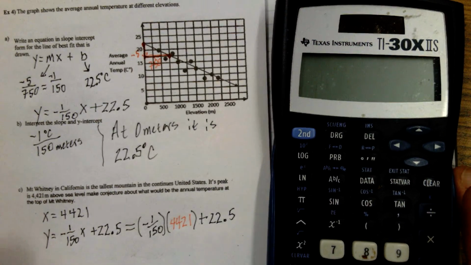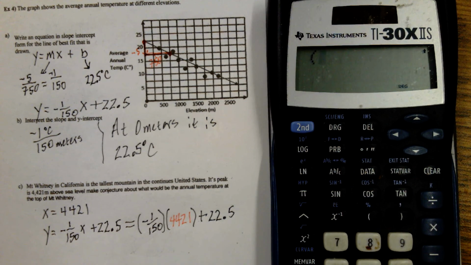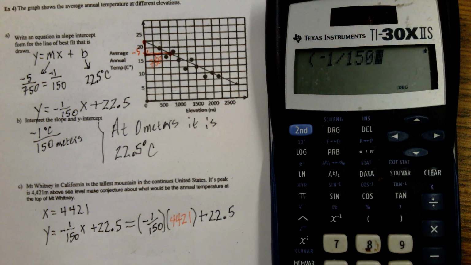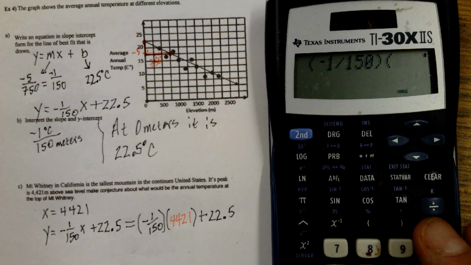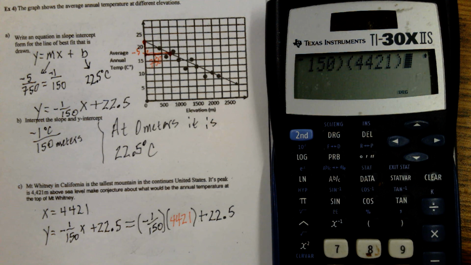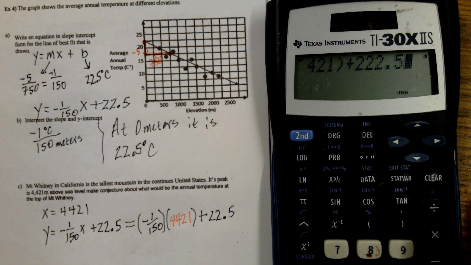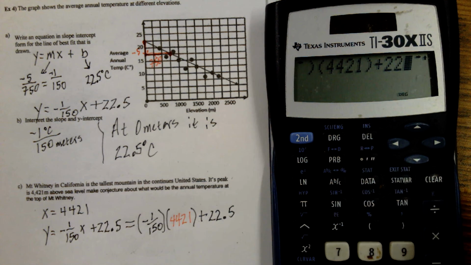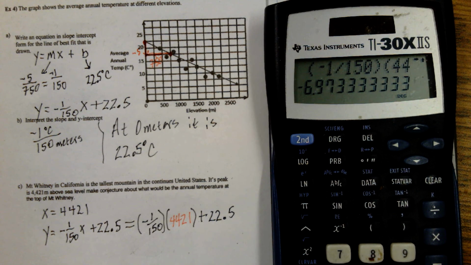On the old calculator, I'll clear it. Parentheses, then that negative button I showed you, 1 slash 150, or divide 150. So it should look like that. Then close the parentheses, open new ones, 4421, plus 22.5. Oops, I have to delete one of those twos. I'm going to hit the delete button. Okay, if you did it correctly, negative 6.9.